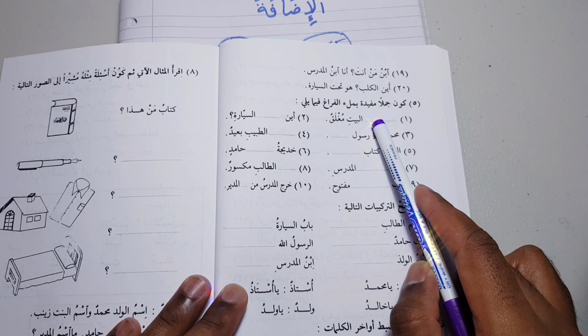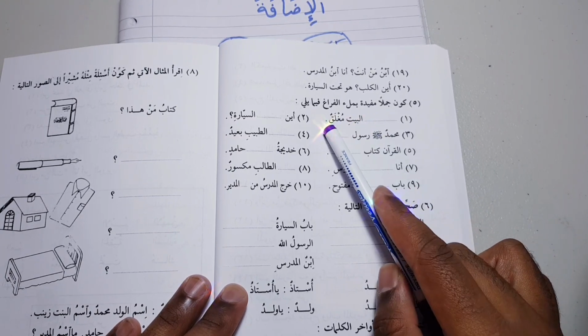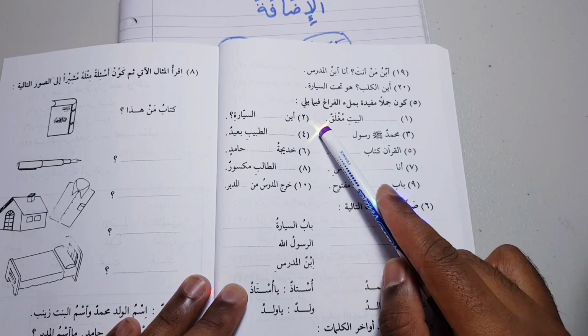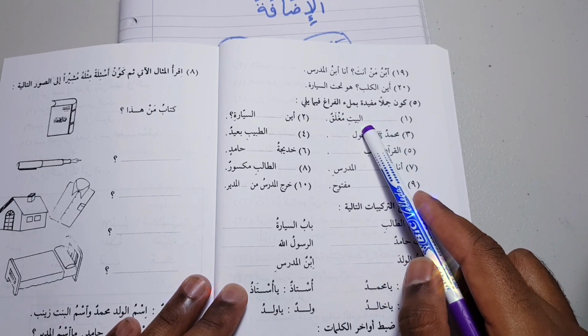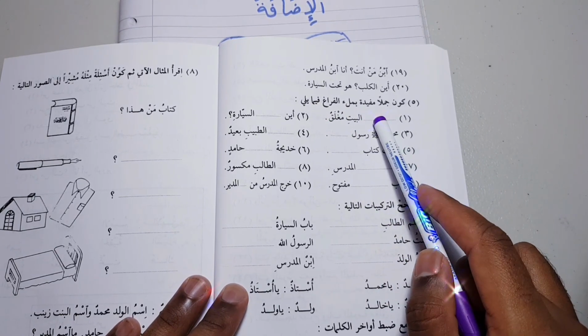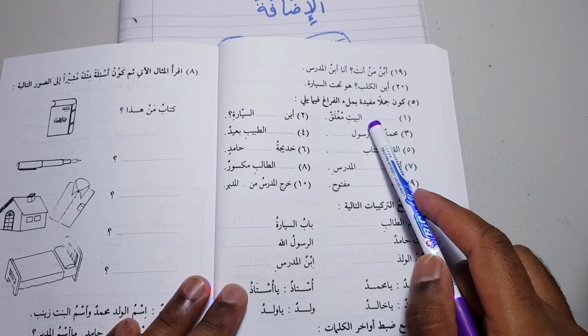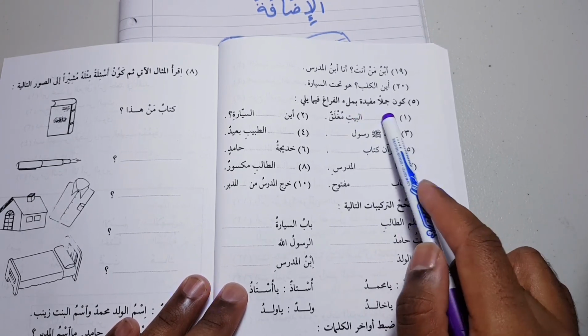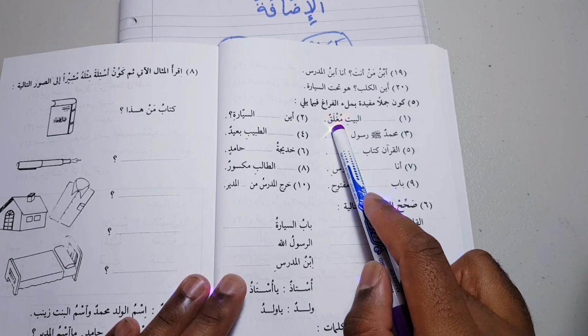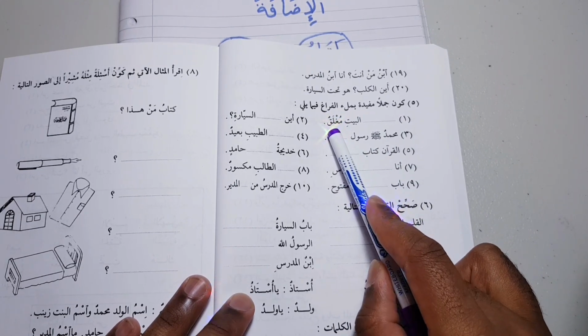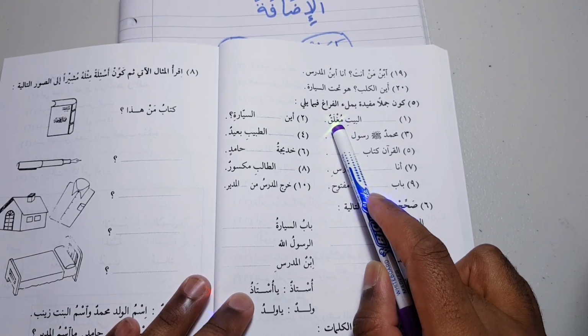So if I was to say fil bayti mughlaqun, in the house closed, that doesn't give me a meaningful sentence. So it can't be a harf jar. So I need to bring a mudaf and add it to this mudaf ilayhi so that the whole sentence makes sense. And mughlaqun means closed. Mughlaqun is the opposite of maftuhun.